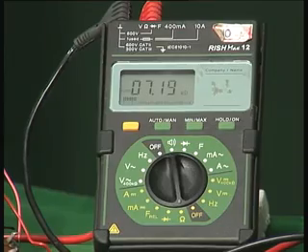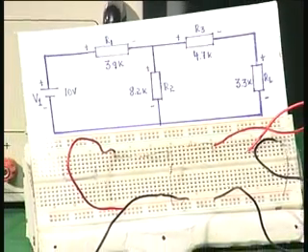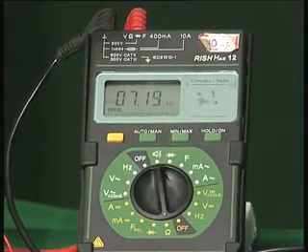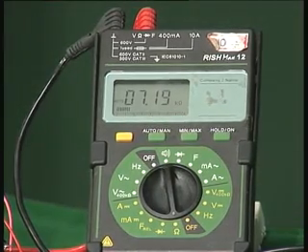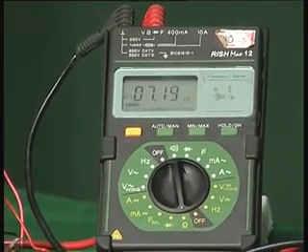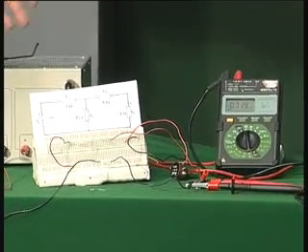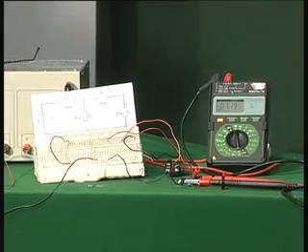So, the 3 resistors are there, and I am measuring the resistance using this multimeter, and I hope you can see the reading here is about 7.19 kilo ohms or 7.2 kilo ohm. We calculated something close to 7.3 kilo ohm, and we are getting around 7.2 kilo ohm. That is why there was a difference also in the output voltage when we measured the Thevenin's equivalent voltage.